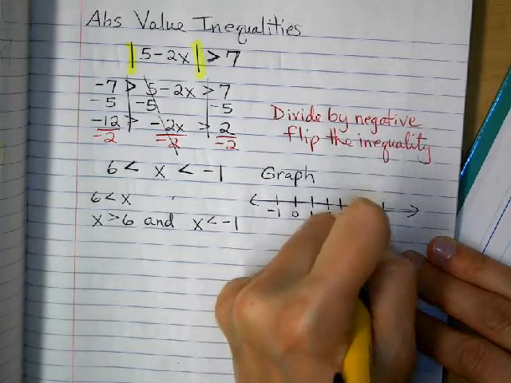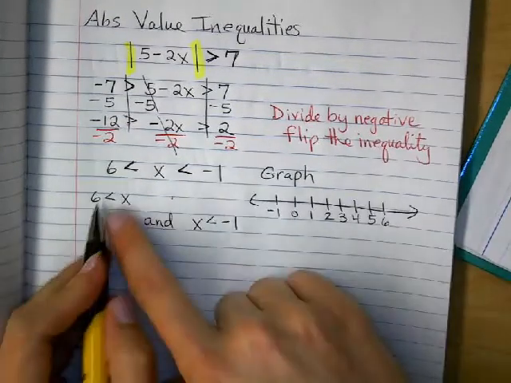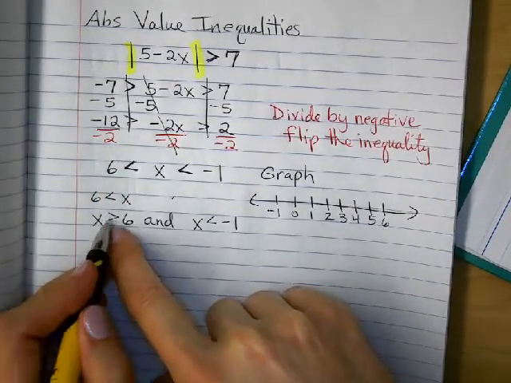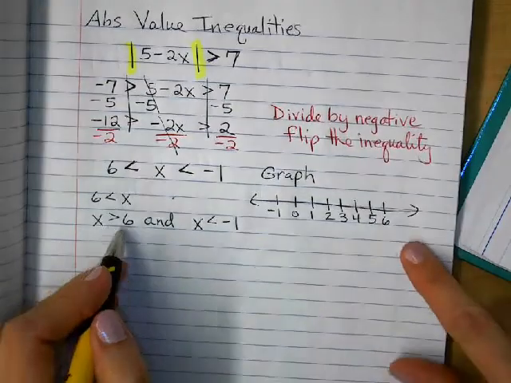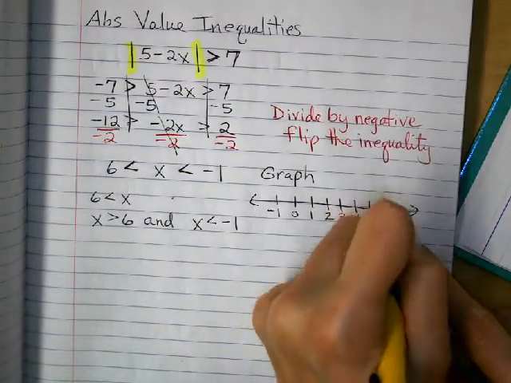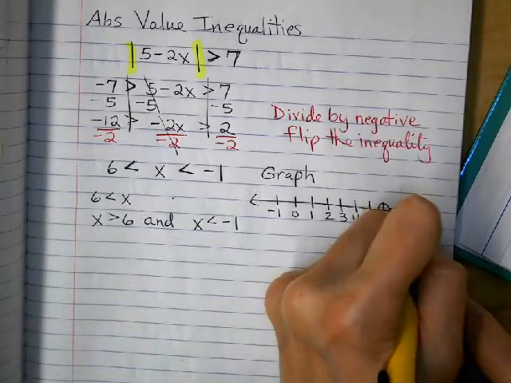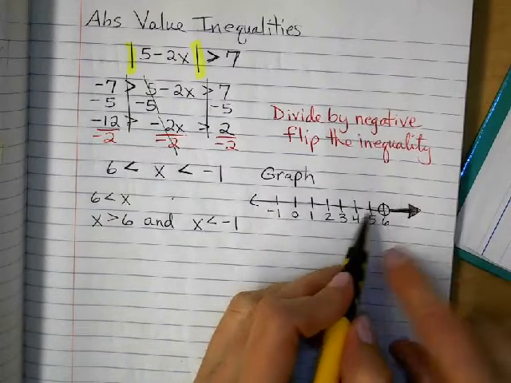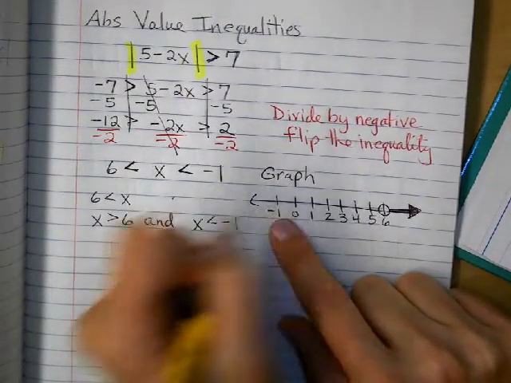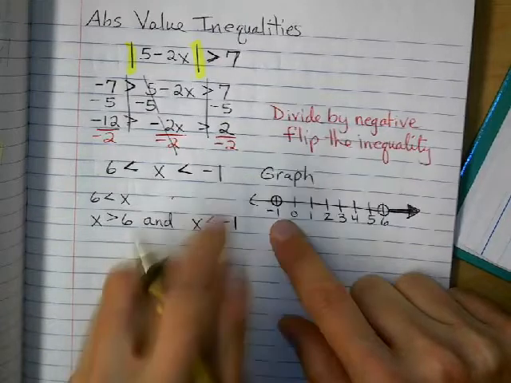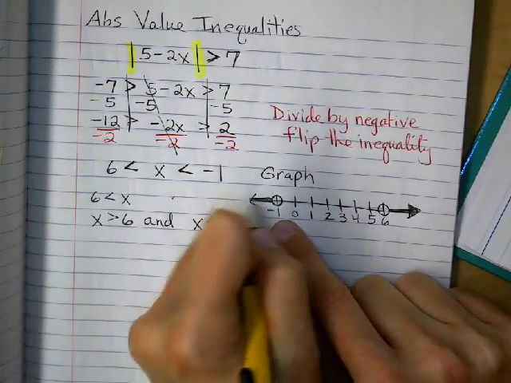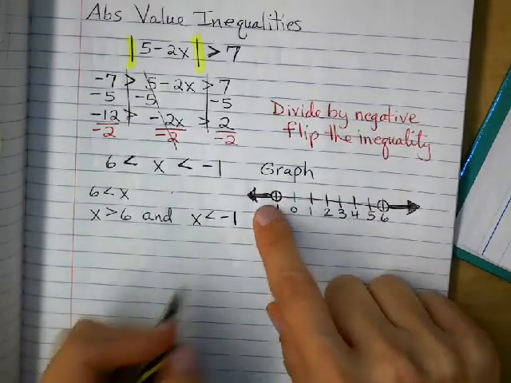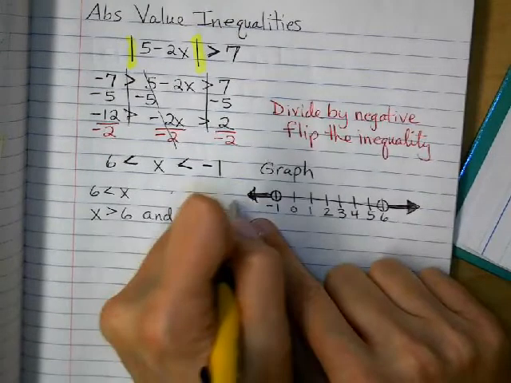Okay, so this one here says 6 less than x. That's like x is greater than 6. You can flip it around so you know how to shade it. X is greater than 6, that would go like this. And then you go this way. X is less than negative 1, it's not colored in. These are open circles. That goes down that way. So this goes down forever, shades forever this way.